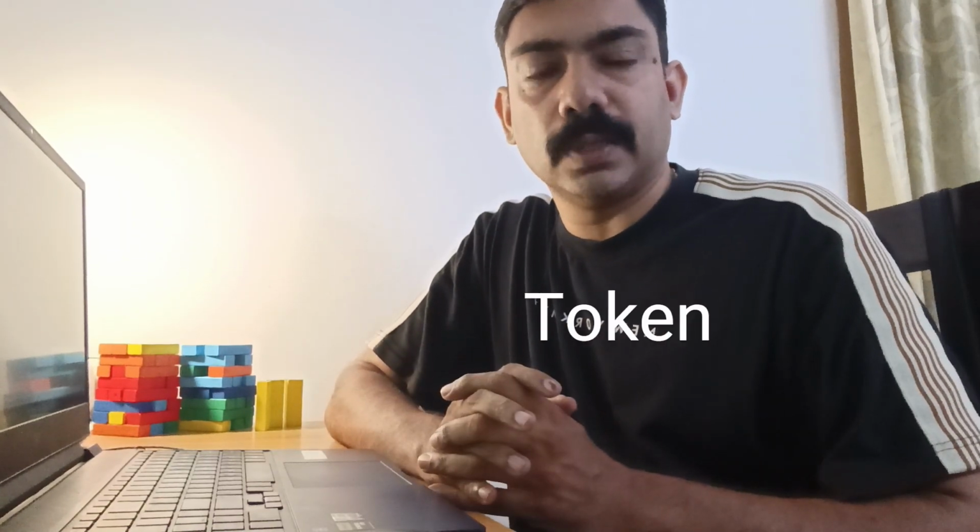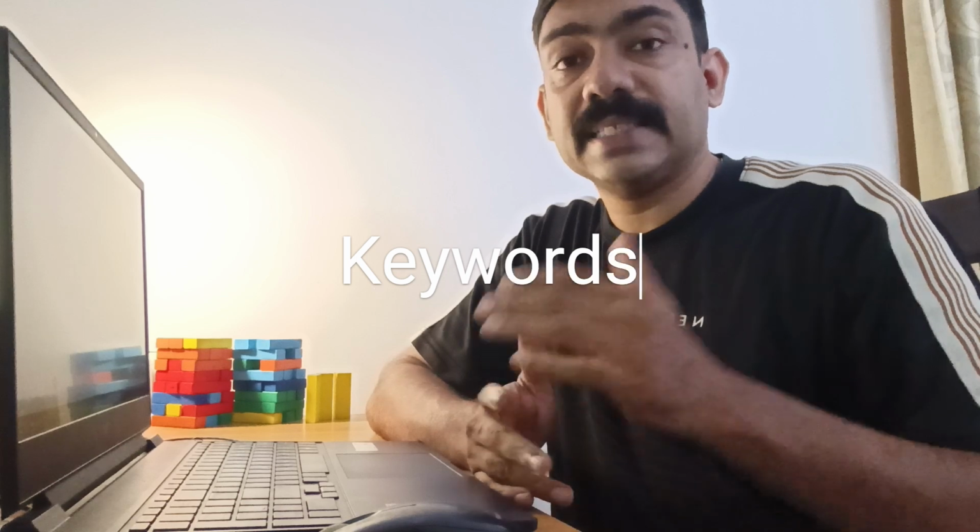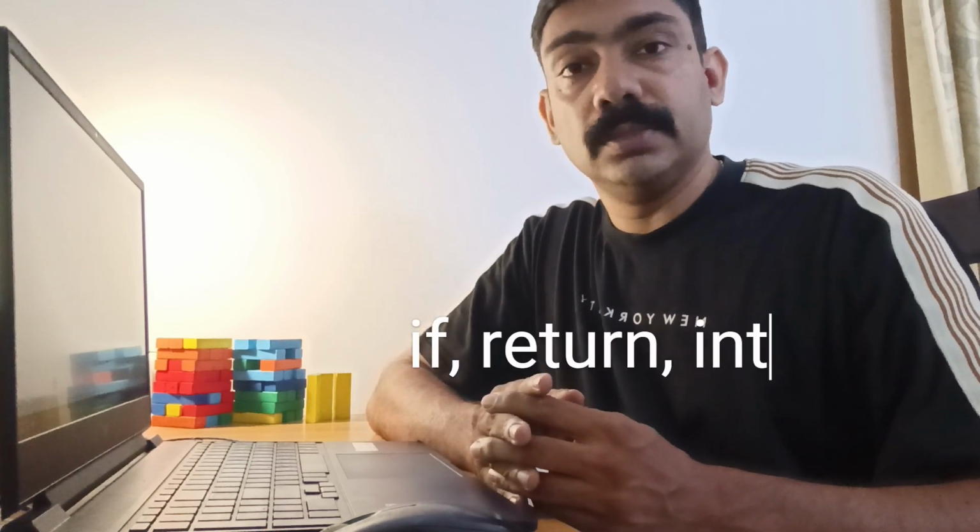In C programming, the smallest individual unit is called a token. C is made up of tokens. There are five types of tokens. The first one is keywords. Keywords are reserved words which have a certain meaning in the C language. For example, if, return, int.